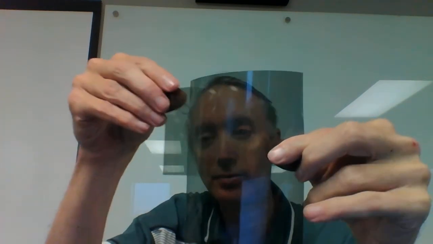If I put the 2 polarizers together like this, you can still see me. But now I'm going to take this one and start to rotate it, and it's like magic. When the 2 polarizers are perpendicular to each other, no light gets through them.